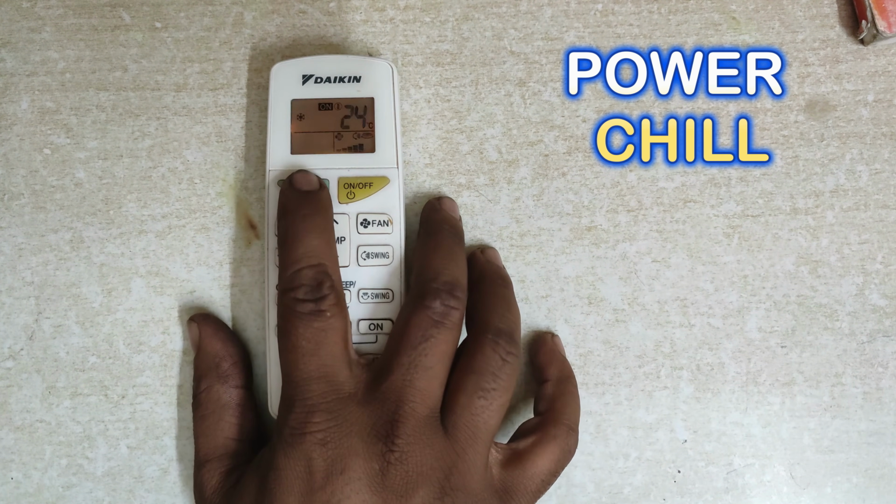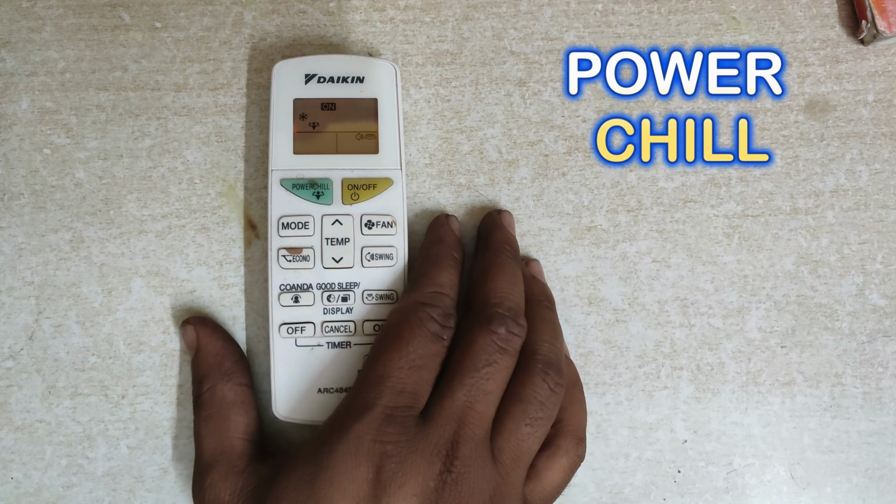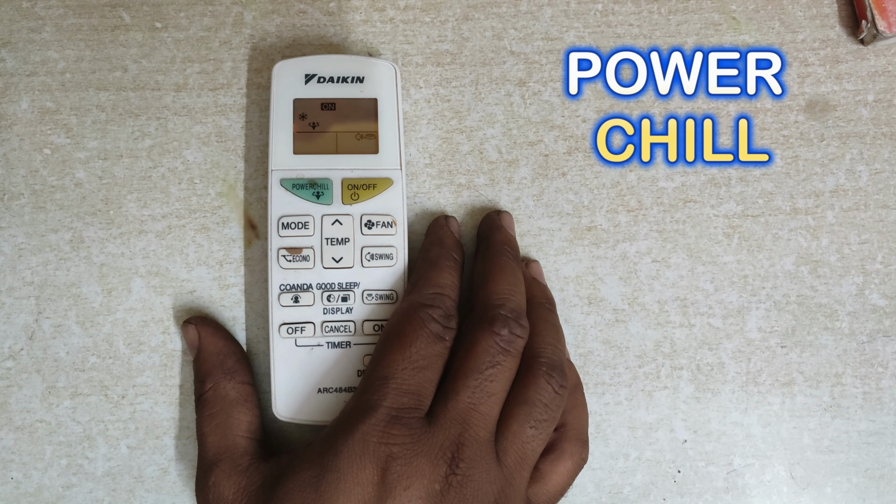Generally, whenever we turn on the AC, the compressor turns on in 3 minutes, but by pressing the power chill button, the compressor starts in 1 minute and the speed of the fan of the indoor unit also increases significantly. If you are coming to your room from outside and your room is very hot and you want quick cooling, then you can use the power chill button. In this, the room cools very quickly.